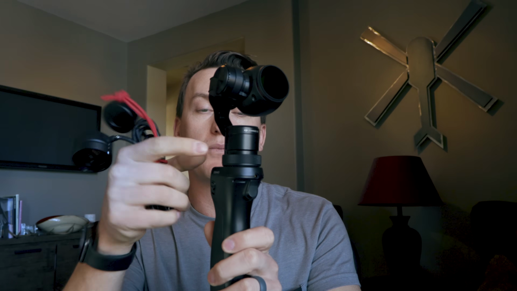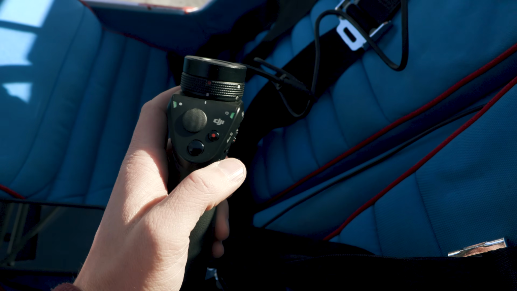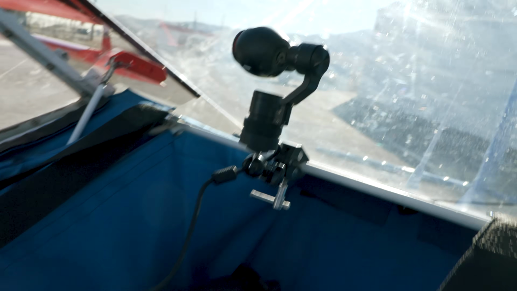I use the DJI remote extension cable. It allows you to take the handle portion off of the gimbal and mount the gimbal separately, so you don't have this big handle dangling behind you. And then also, you can have the handle with the battery up by you. I just set it right next to me in the seat. I can hit record on here without having to reach behind or using the app all the time. So, it works as a pretty good setup. I'm sure there's ways to improve it, but it's what I use and what's been working for me.